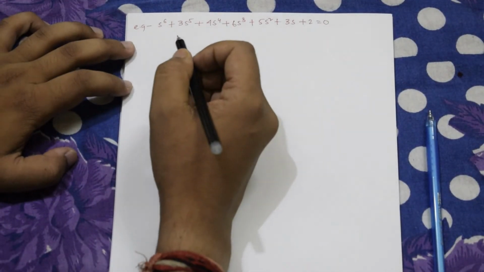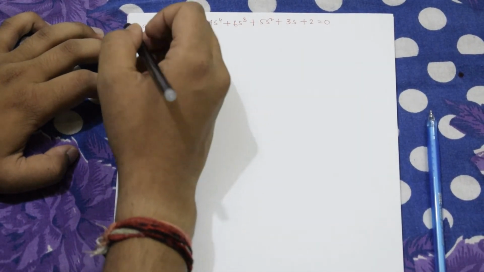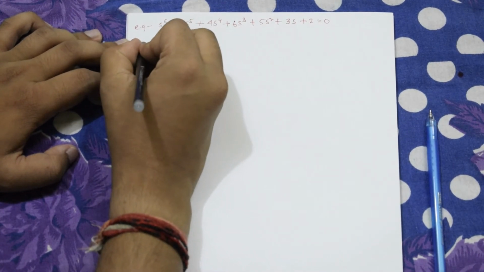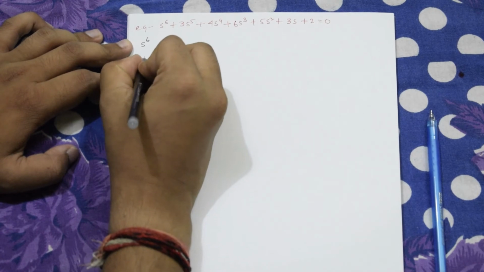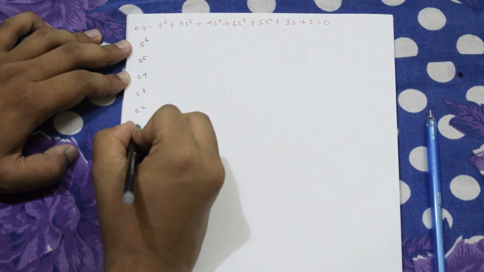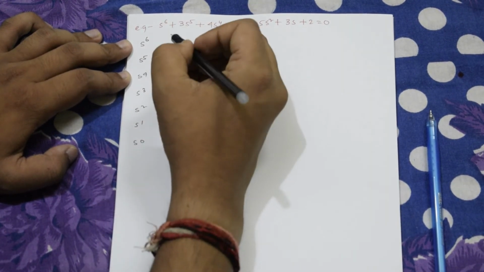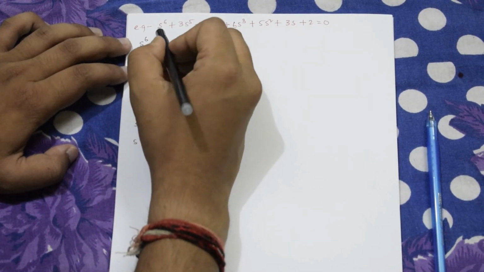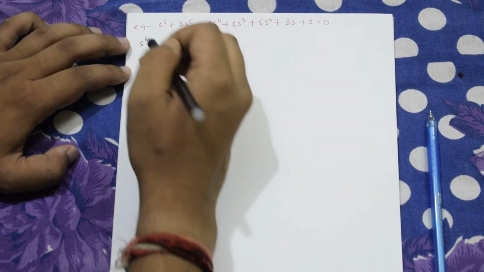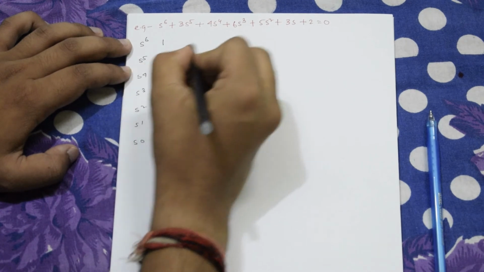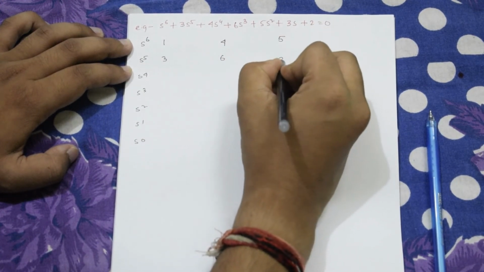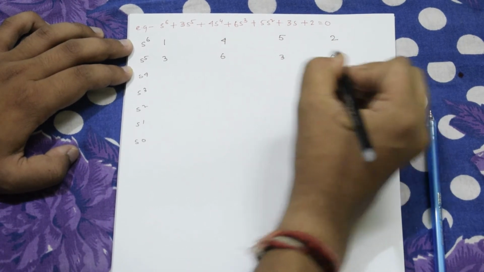Now in this problem we need to find the pole location and whether the system is stable or not. First of all, we need to form the Routh table. s power 6, s power 5, s power 4, s power 3, s power 2, s power 1, s power 0. And now the coefficients are 1, 3, 4, 6, 5, 3, 2. We write it in this manner: 1, 3, 4, 6, 5, 3, 2, 0.